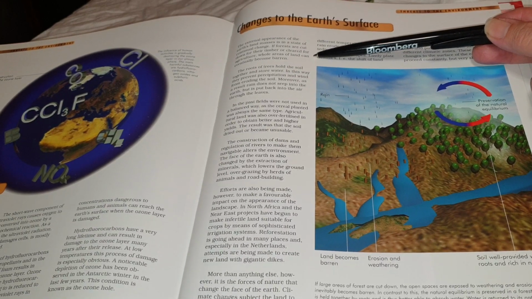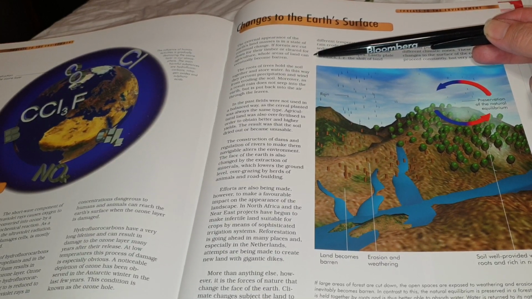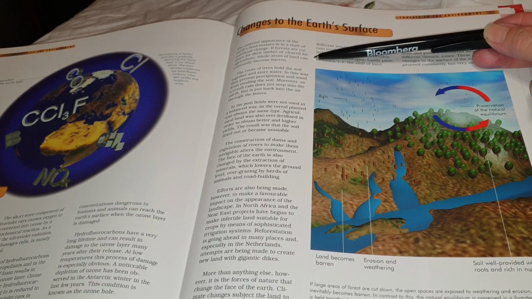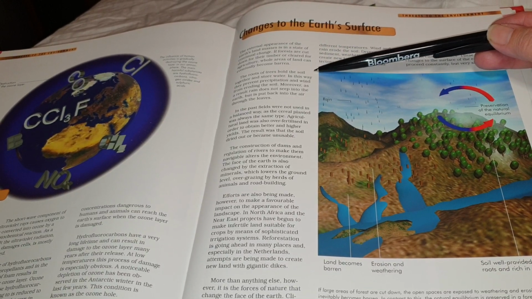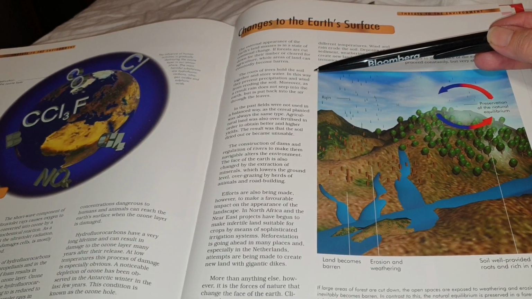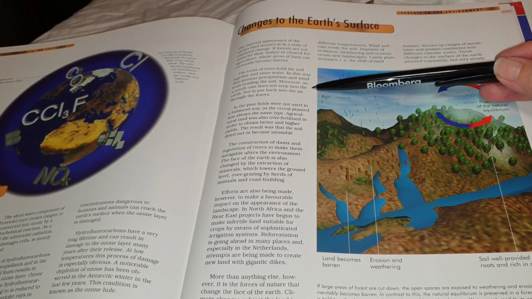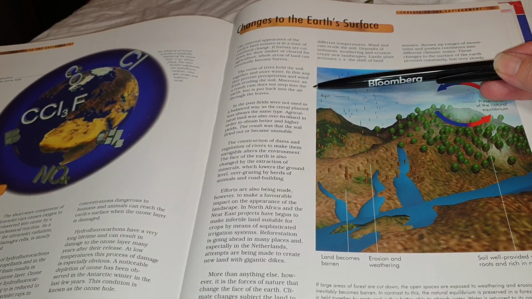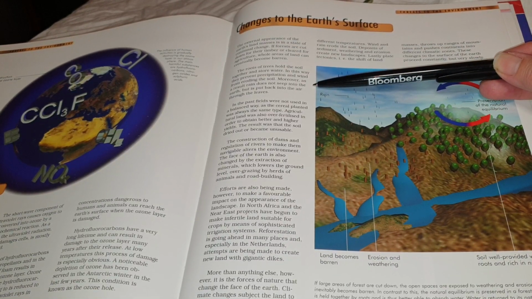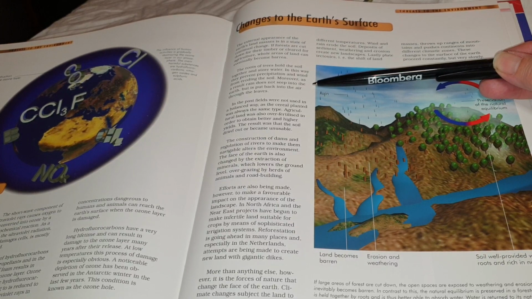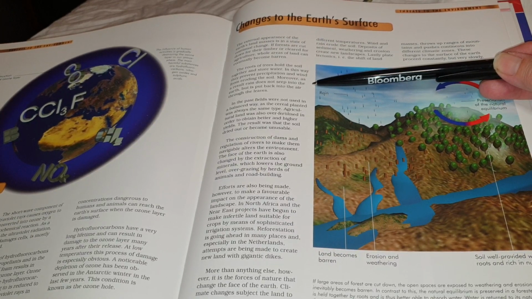The roots of trees hold the soil together and store water. In this way, they prevent precipitation and wind from eroding the soil. Moreover, as a result, rain does not seep into the earth, but is put back into the air through leaves.